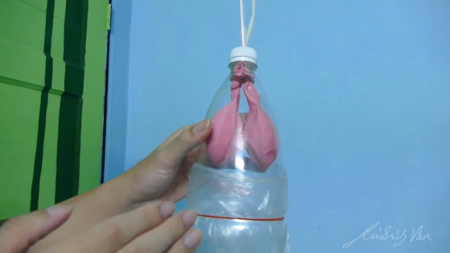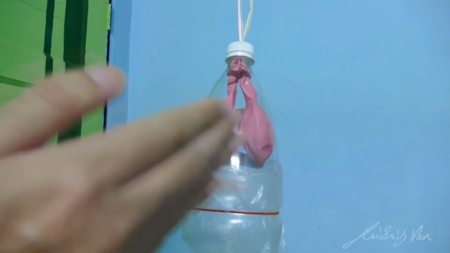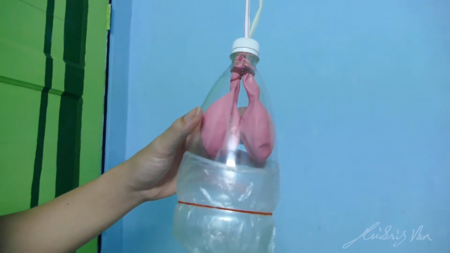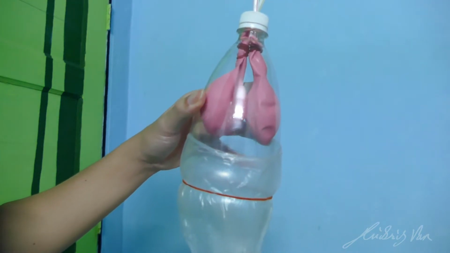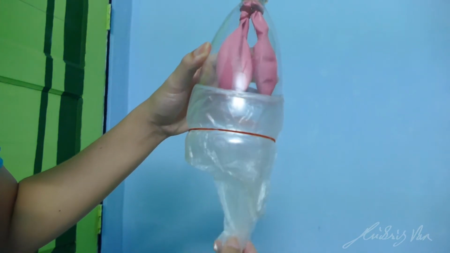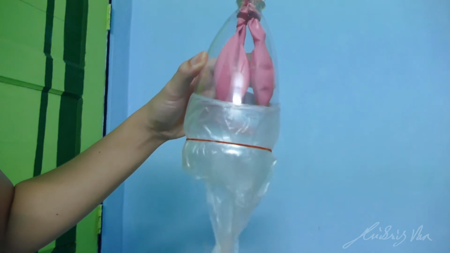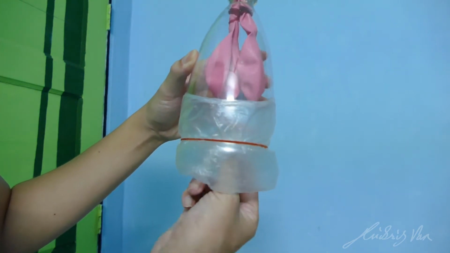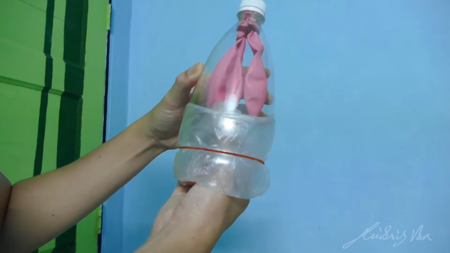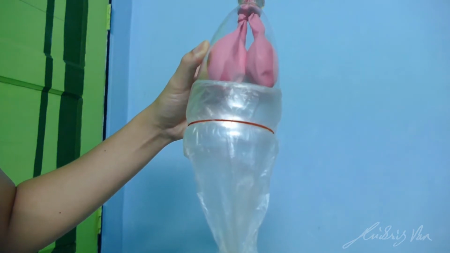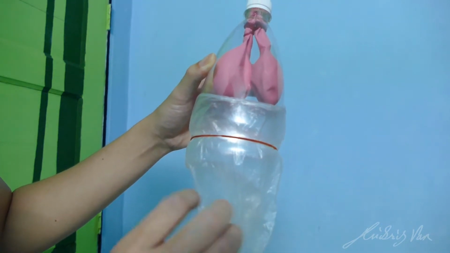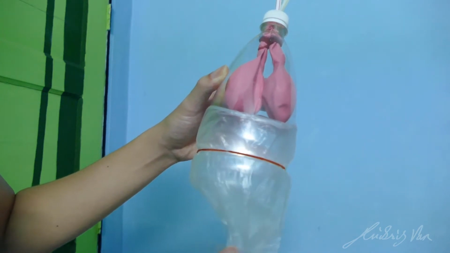So go and make a model of the lung, or if you are too lazy, just watch this video so that you have a good mental image of what happens when the diaphragm relaxes and contracts. When the diaphragm relaxes, it is being pushed up. When the diaphragm is contracting, it is being pulled down.